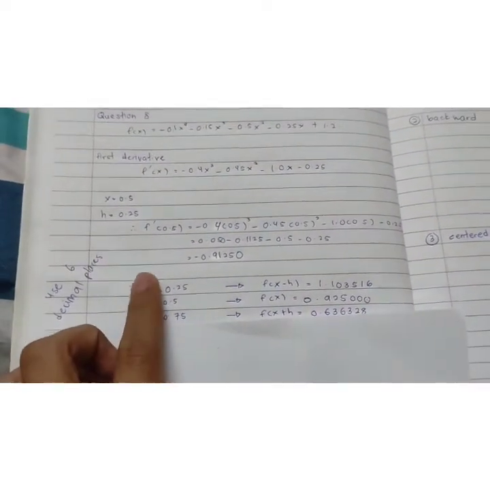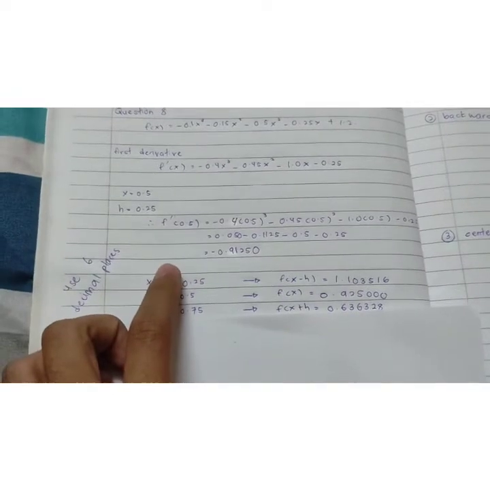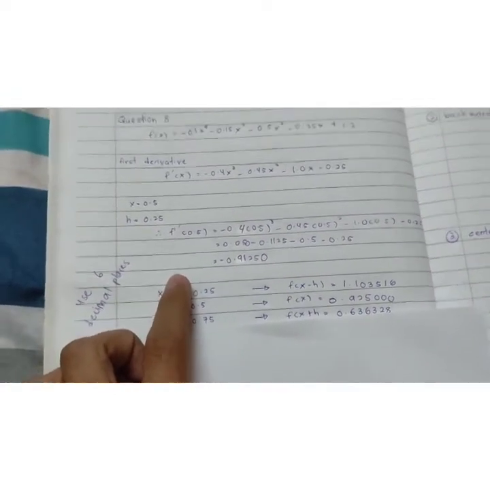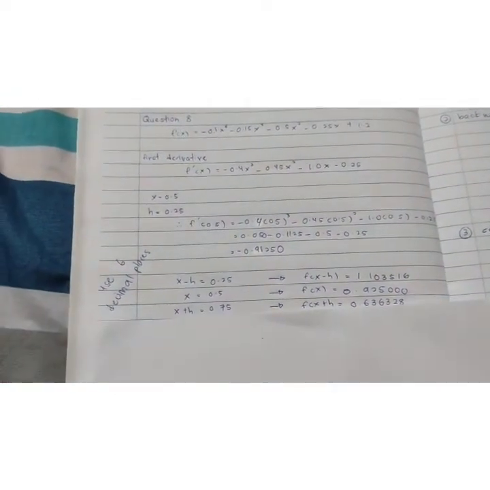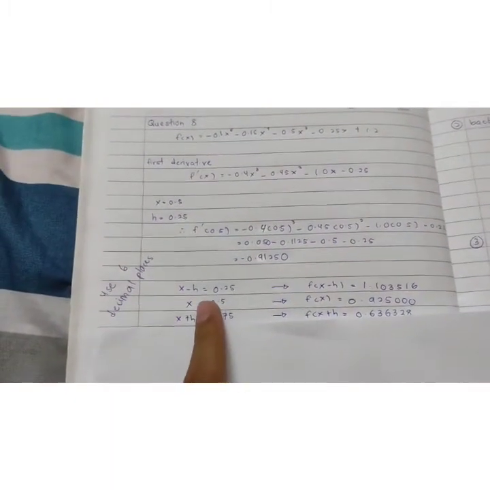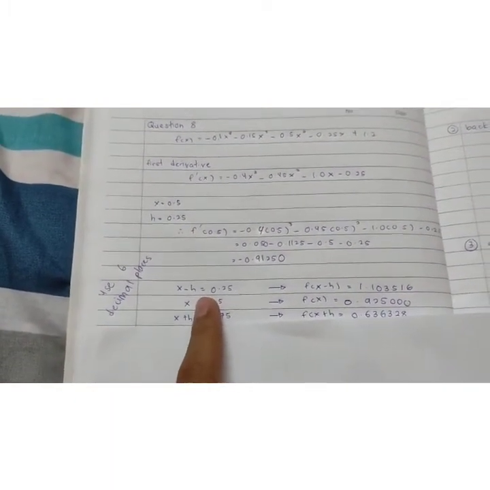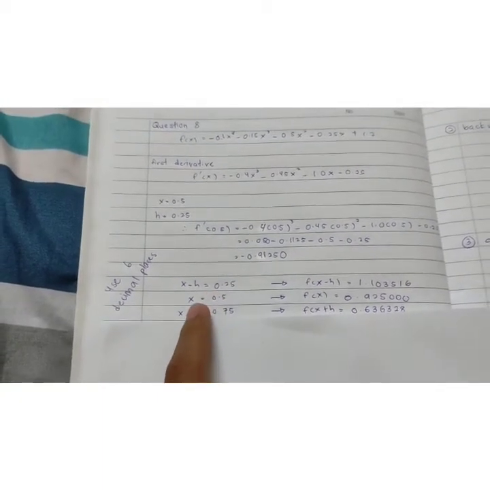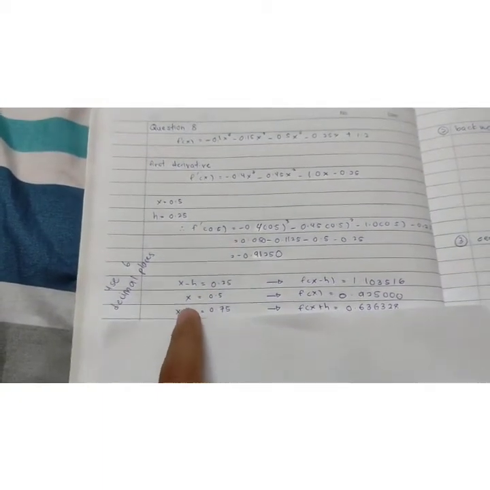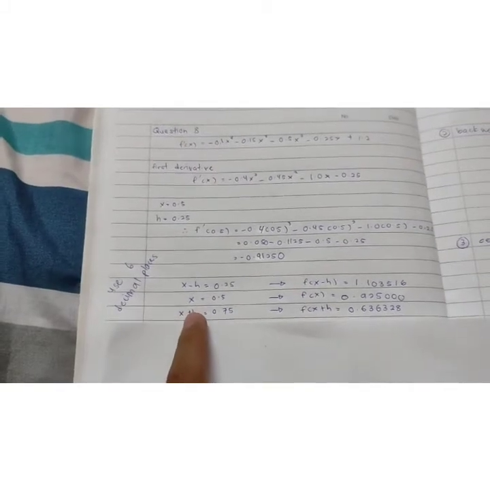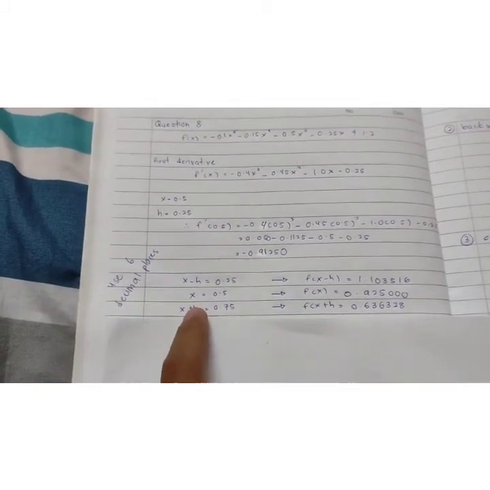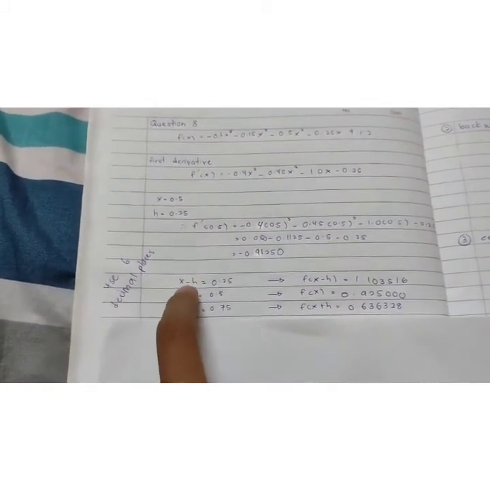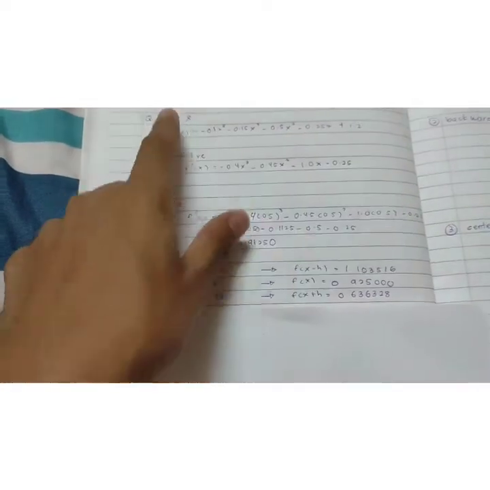Then we substitute. We have to know the previous value, the current value, and the future value. So we substitute the previous value into the f(x).